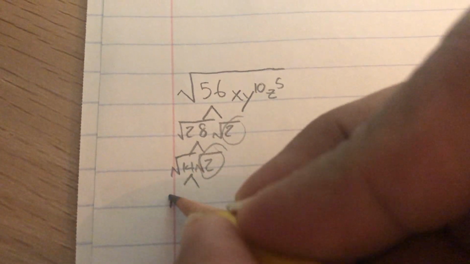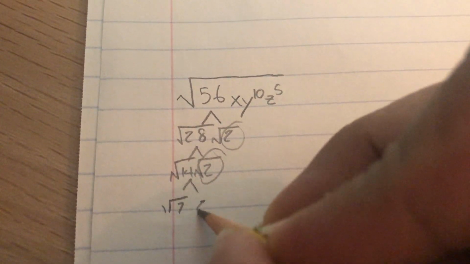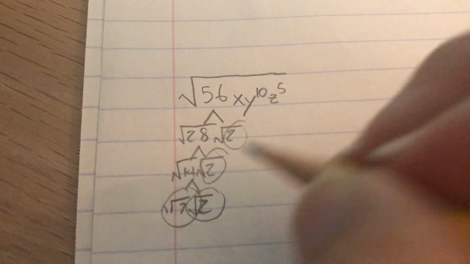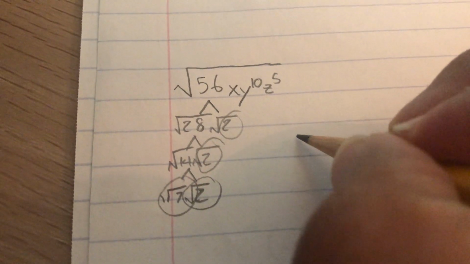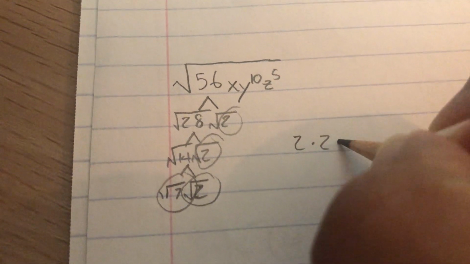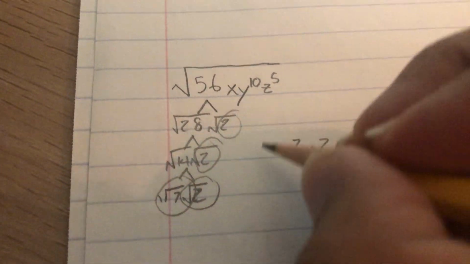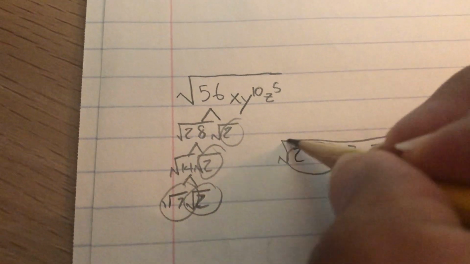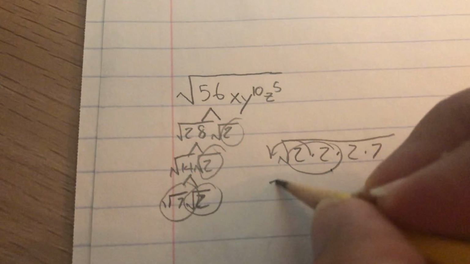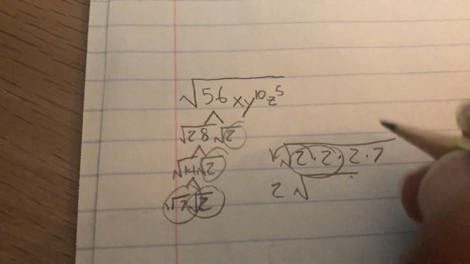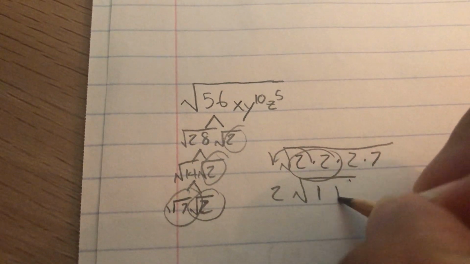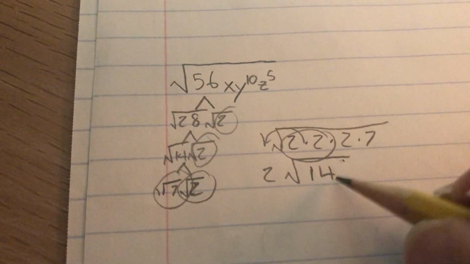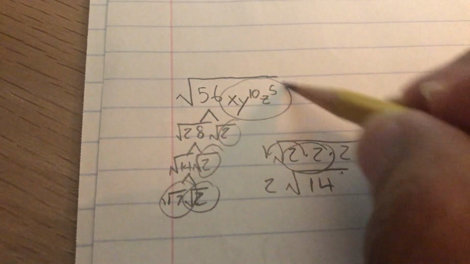This turns into 7 and 2, right? Prime number, and we're done. So what we're left with is 2, 2, 2, and 7 at the bottom. Now we need a pair to get out. This pair turns into a singular 2, and the 2 and the 7 stay inside, so it becomes a 14. And the answer for this is 2 square root of 14, but we have to deal with these letters here.